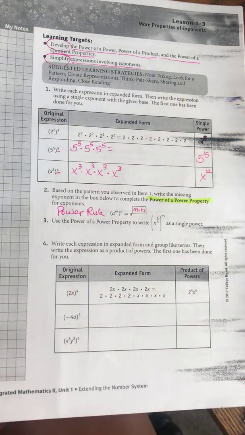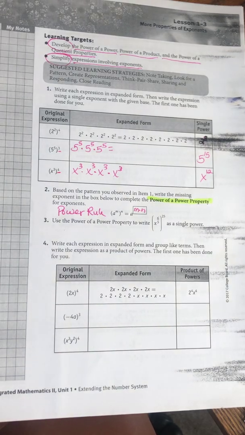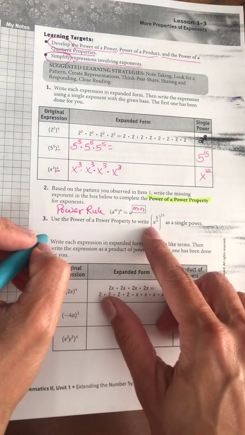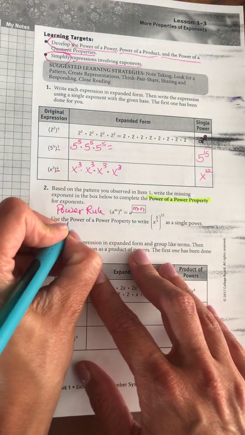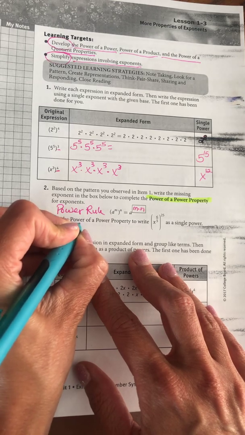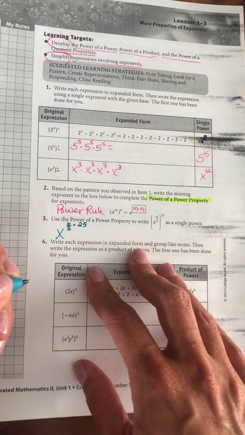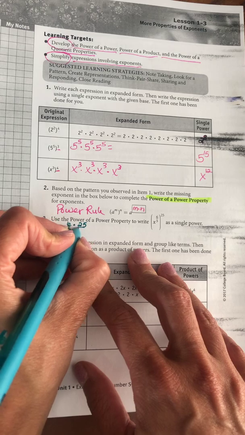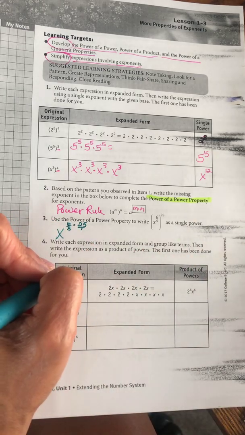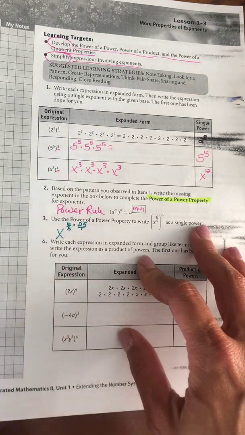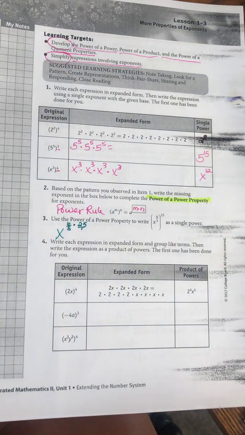Use the power of a power property to write x to the 6/5 power raised to the 25th power as a single power. Okay, so remember, power to power means that we multiply. So that means we'll have x to the 6/5 times 25. When we multiply fractions, you could put the 25 over 1, because you could put any whole number over 1, and then we can multiply straight across, or we can cross cancel.